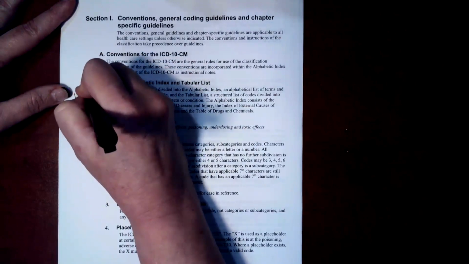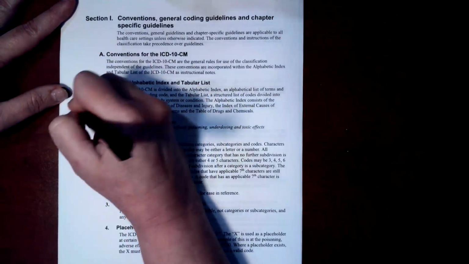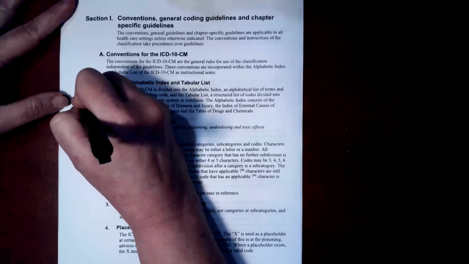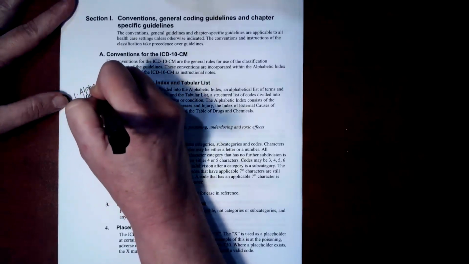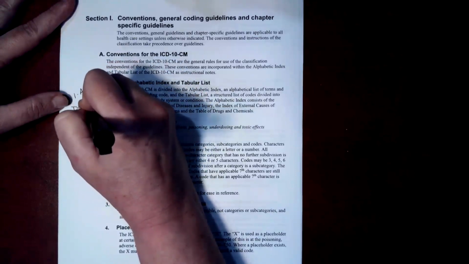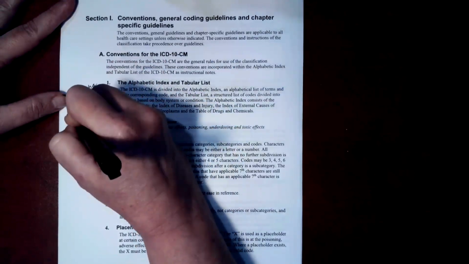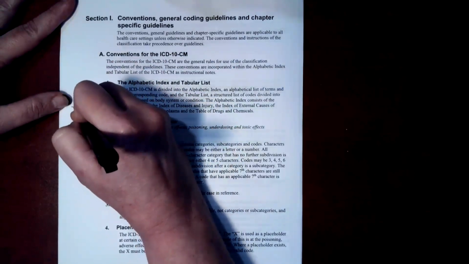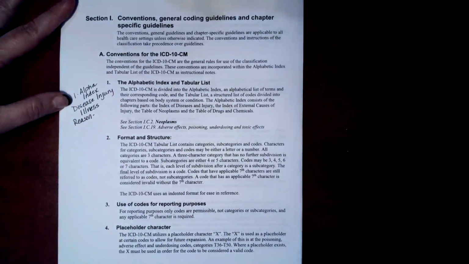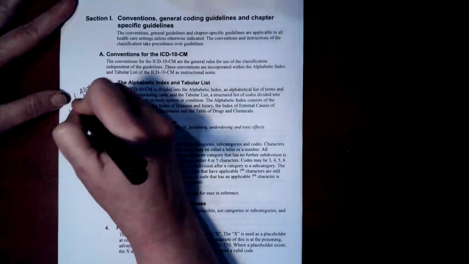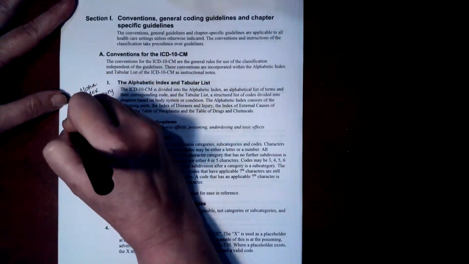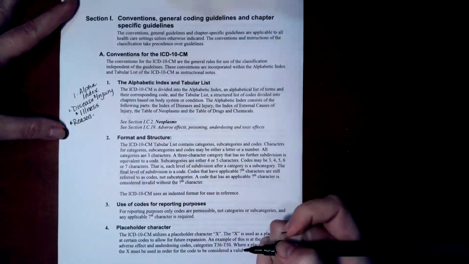And this is where we look up the disease, injury, or illness, or the reason for the admission or the encounter. So you have those 1, 2, 3, 4 areas that you would be looking for your diagnosis codes.